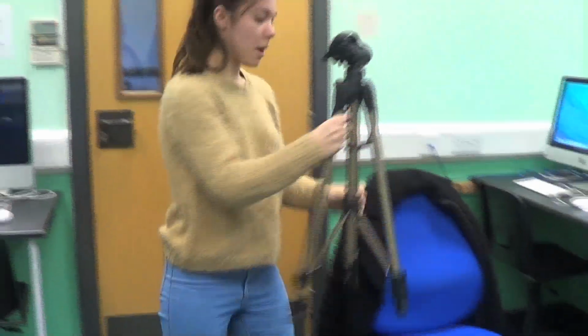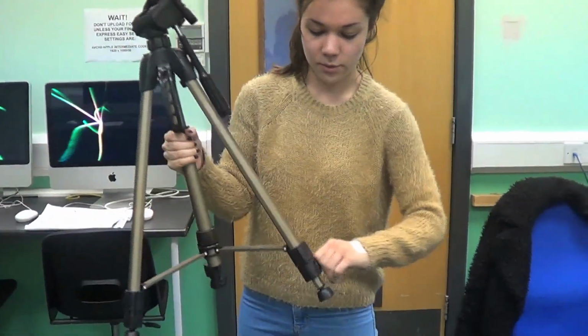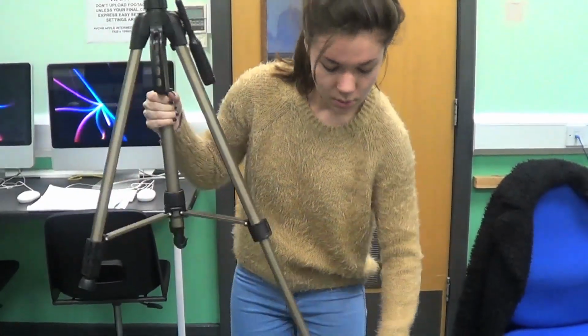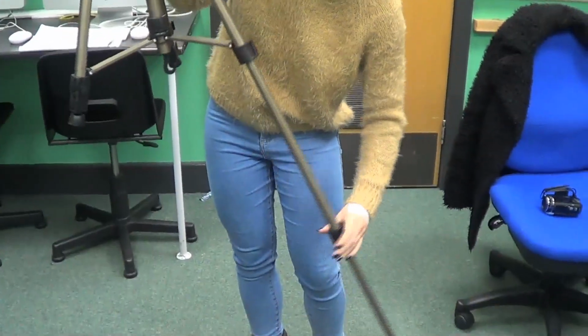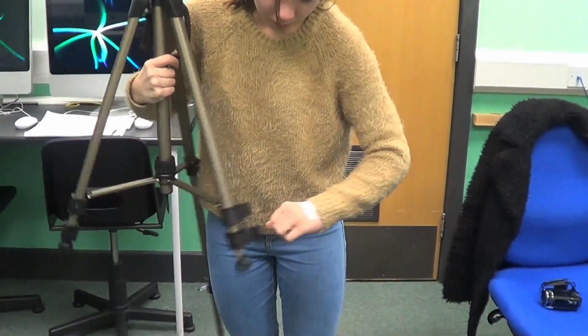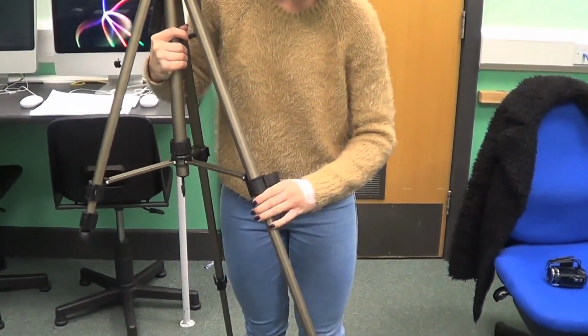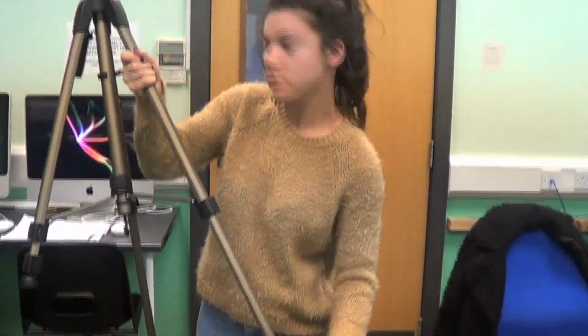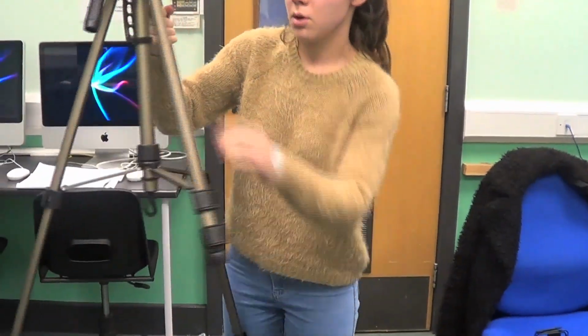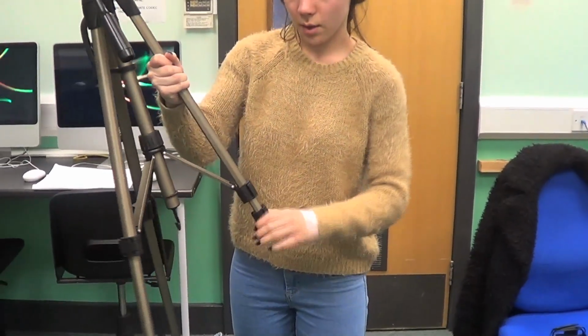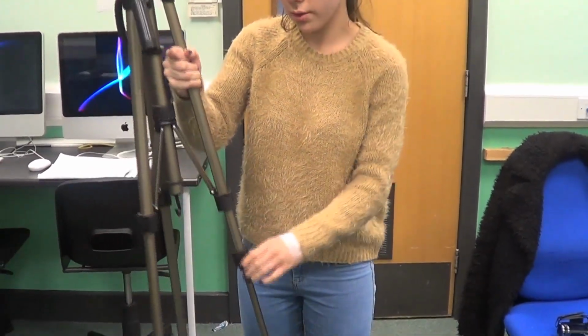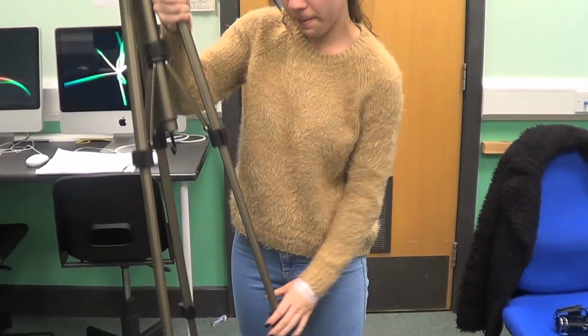And when setting up the tripod, you'll have to undo the clip so the legs extend, and you do that on all three of them. This is if you want to have it full length. You can change the length so that it's closer to the floor, or you can have it tall so you can get the full body in.